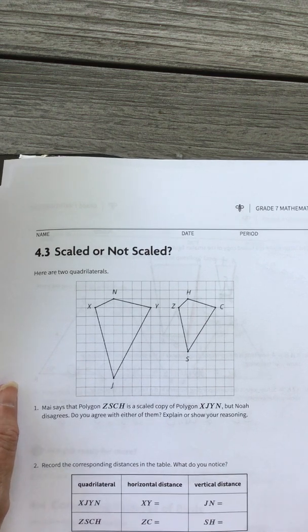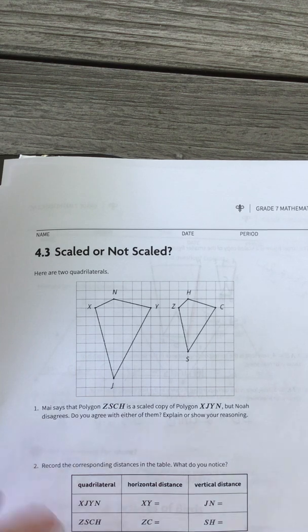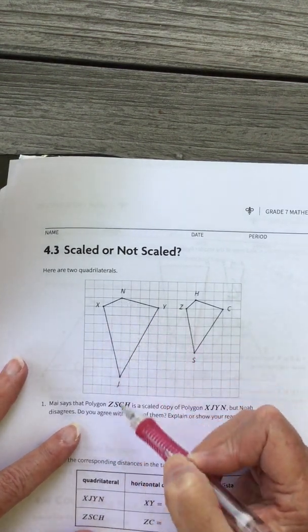All right, so we've talked about the scale factor multiplies all the distances or the side lengths the same, and the angles have to all be the same. So let's look at them and see, are our angles the same? Well, they look pretty close. Okay. Let's try our distances because these are all diagonals.